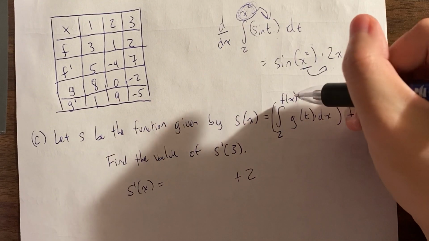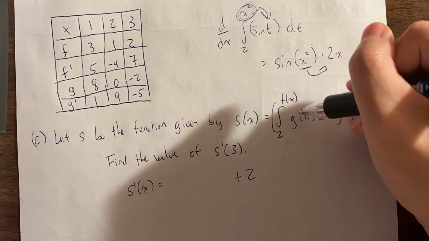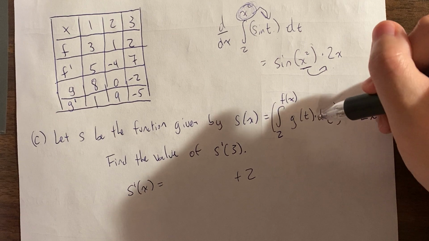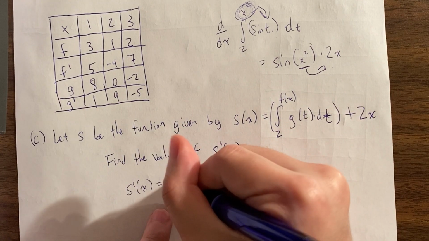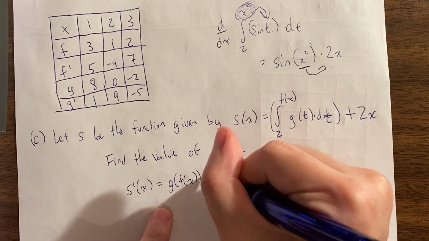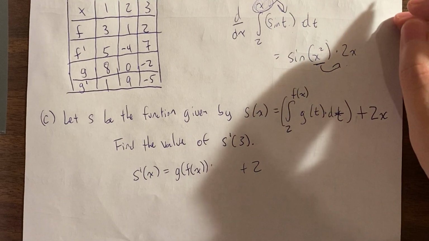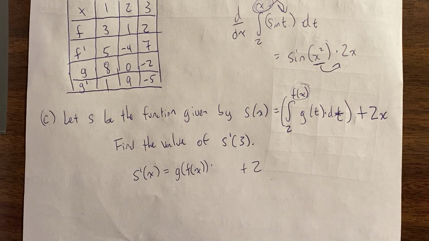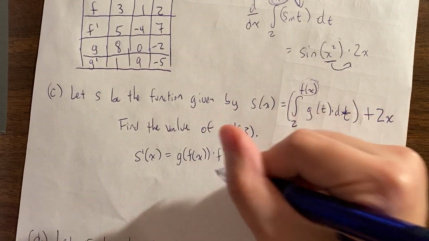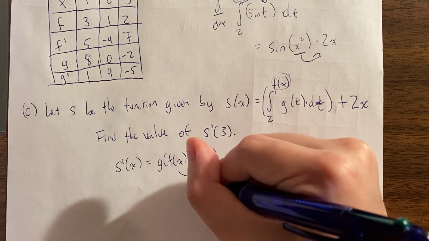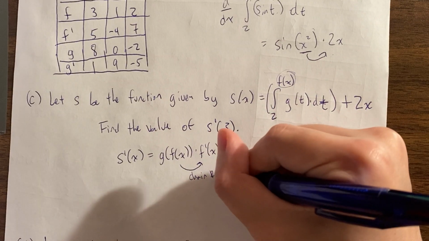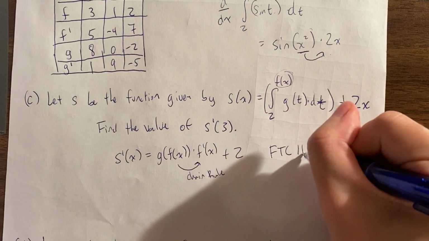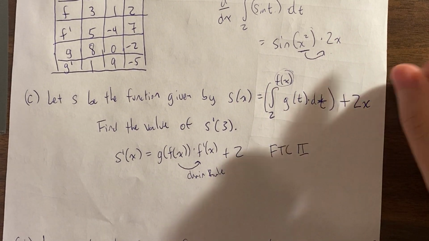So what we're going to do is we're going to plug in the function into my t. Sorry, this should be t. We're going to plug in the function into my t, so we're going to get g of f of x. But we, of course, need to remember to multiply by the derivative of the inside function, because that's the chain rule. So we do need to multiply by f prime of x. So this step right here was the chain rule, the most important rule when you're taking derivatives. And that's FDC2, which we have videos for if you want to watch and practice more examples.